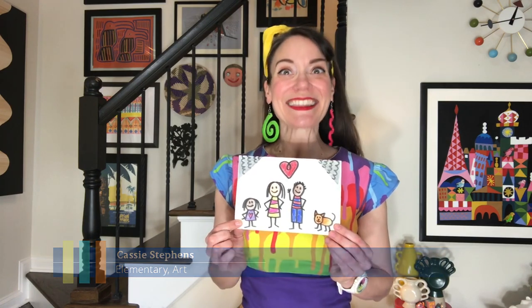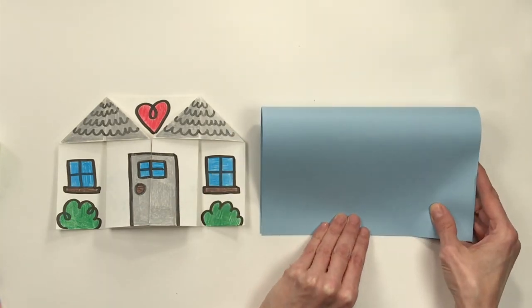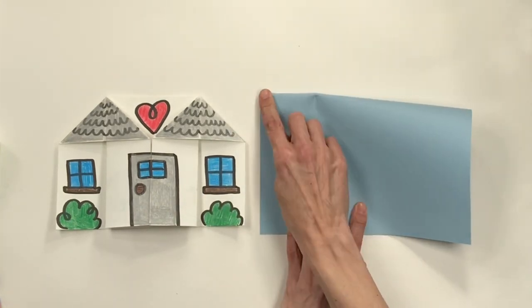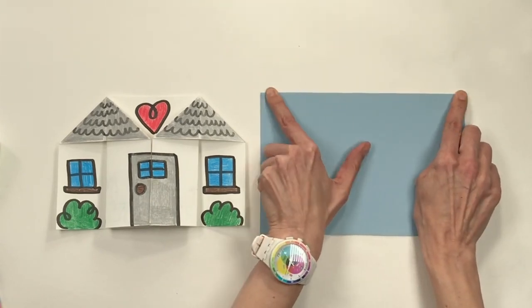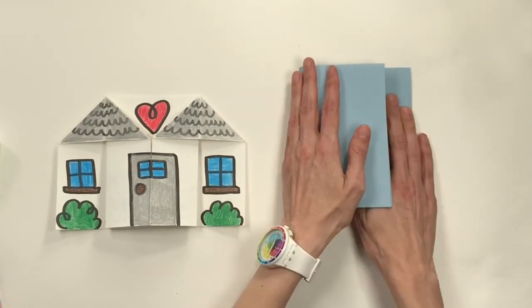All right, guys, let's get started. To create your origami house, begin with a vertical piece of paper. Take the top of the paper and bring it down to the bottom. Hold it in place and then fold in half. Now take the left side of your paper and bring it over to the right.